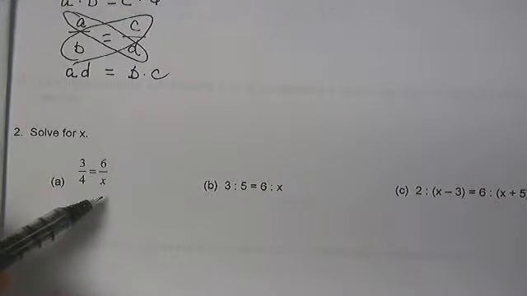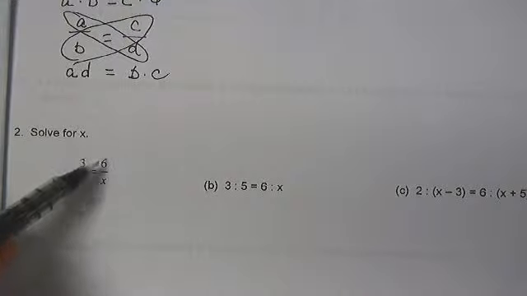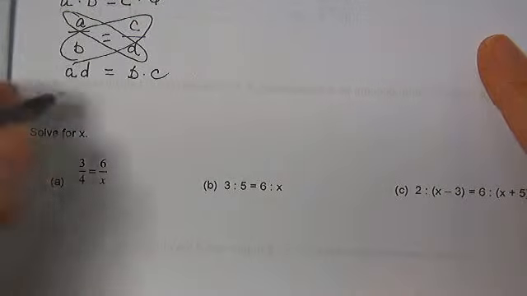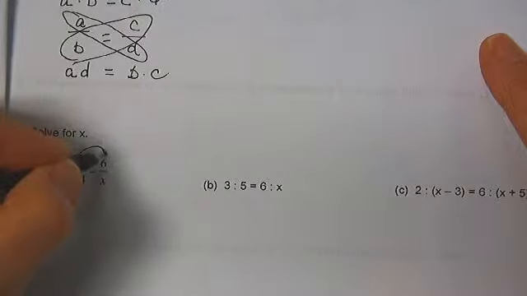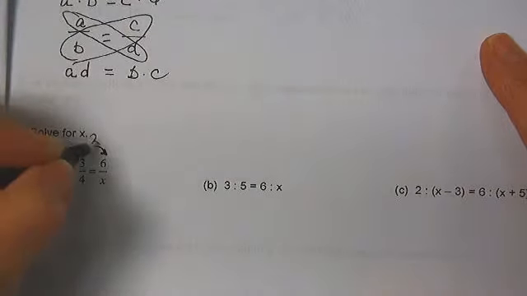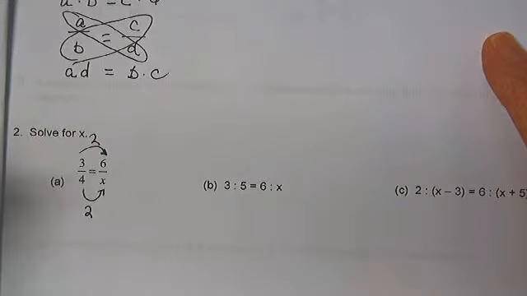Here, if we solve for x, 3 is to 4 as 6 is to x. Well, 3 times what number is 6? 3 times 2 is 6. So 4 times 2 is 8.